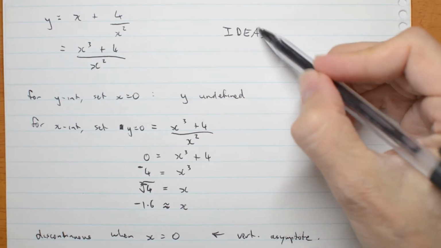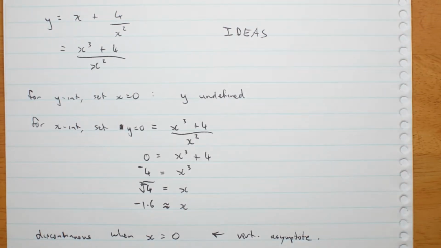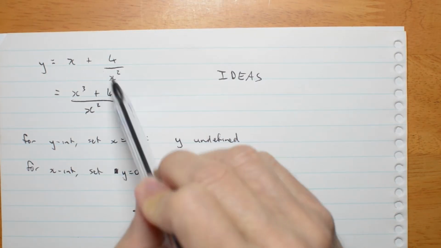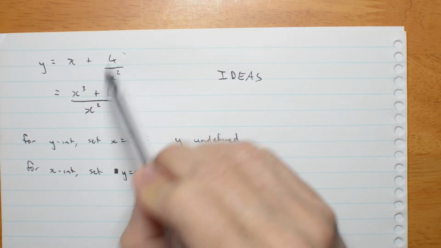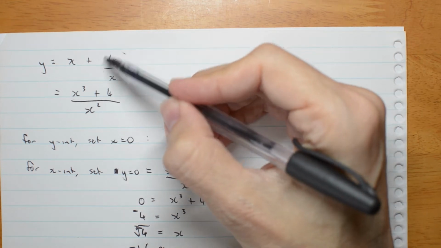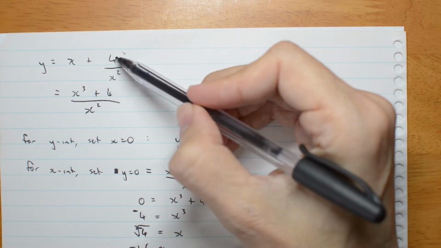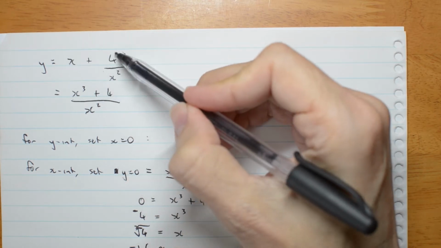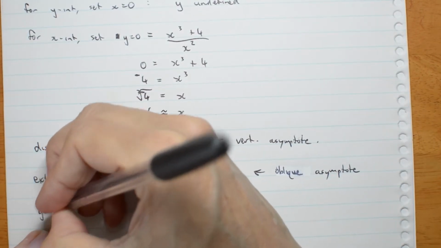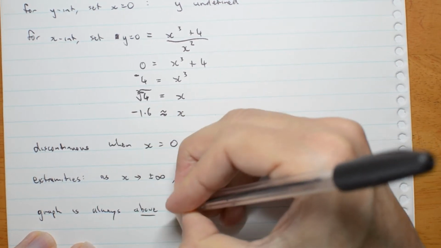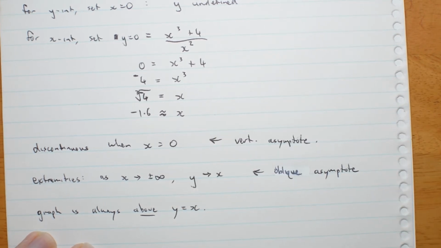All right, asymptote. Does my graph ever cross this asymptote? And the answer is no, because this term will never be 0. It's always x plus something. And in fact, it's always going to be above at the extremities because this term is always greater than 0. So it's always y equals x plus something. Graph is always above y equals x. That's going to be helpful for sketching.